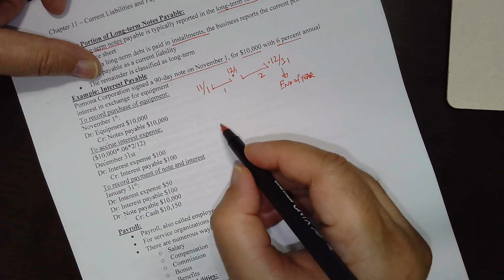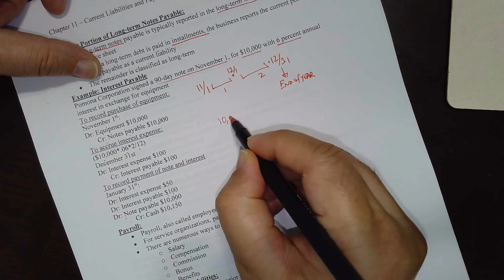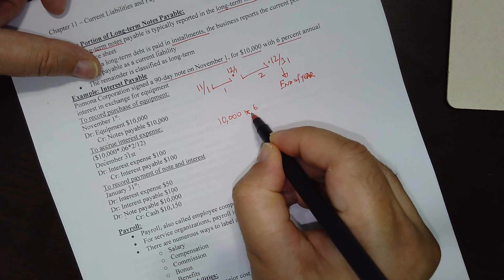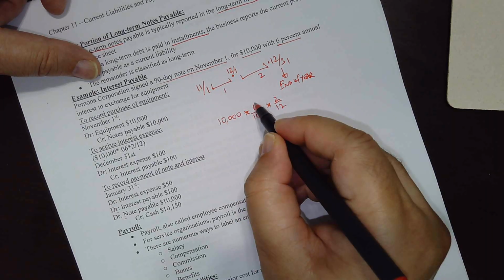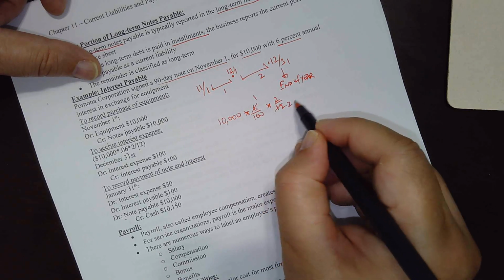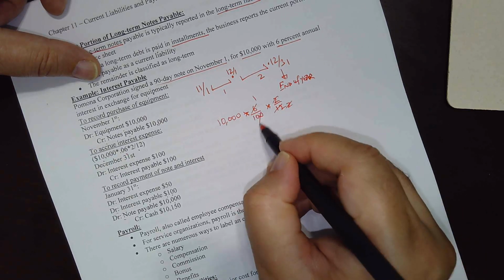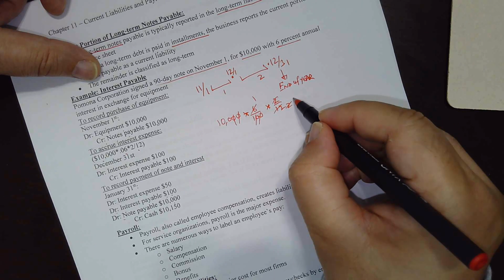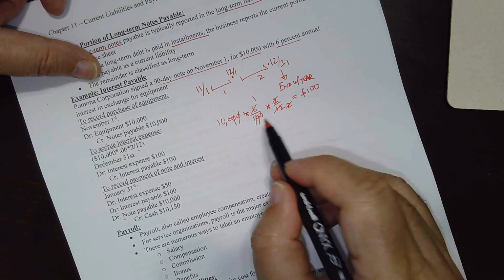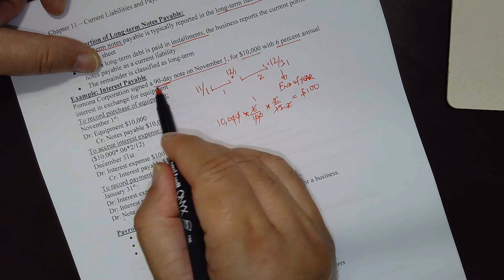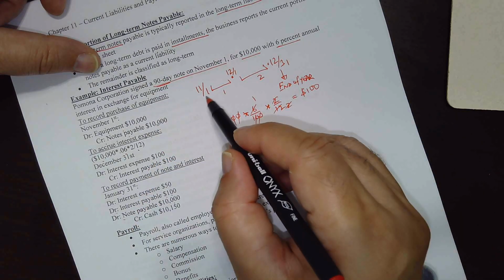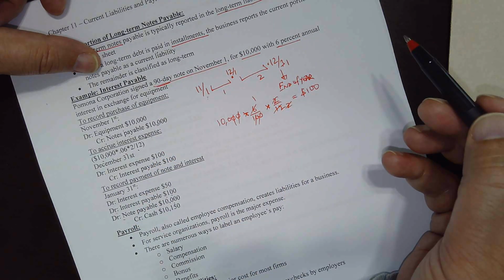So let's do it this way. $10,000 multiplied by 6 over 100 multiplied by 2 over 12. So this one is gone, this one is gone, and these two are gone. So we are left with $100. So this $100 is the first 2 months. And now they have borrowed for 3 months. So 60 days has already gone. So now we are left with 30 days.